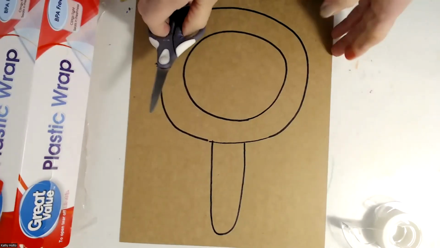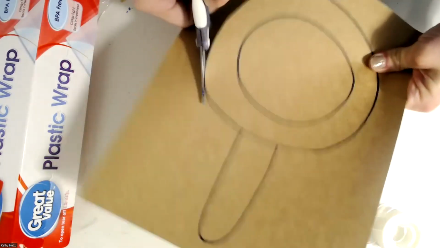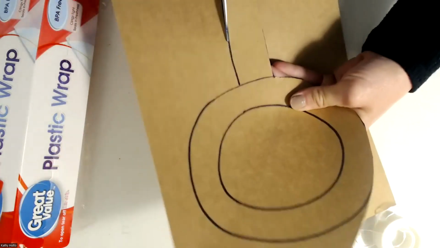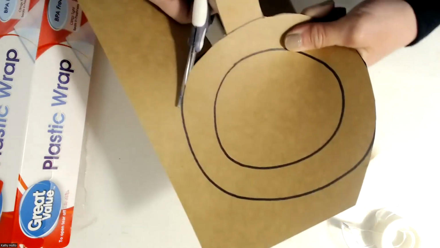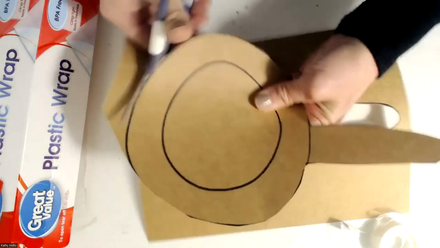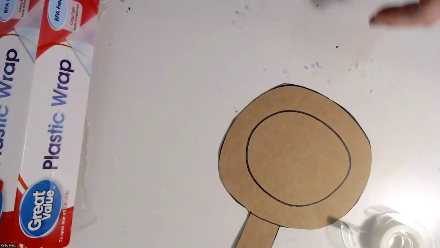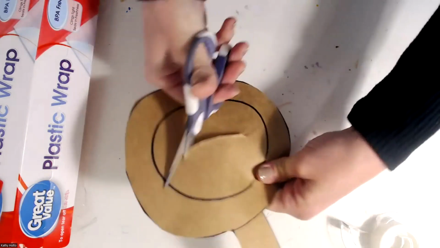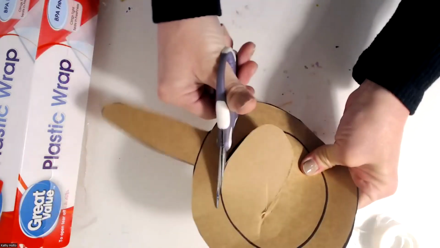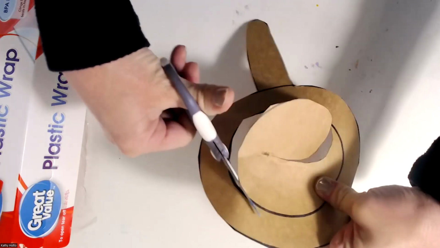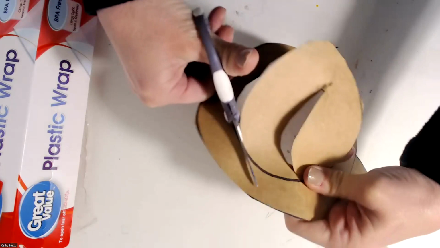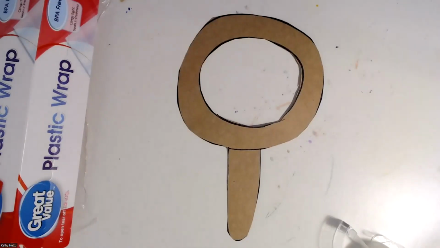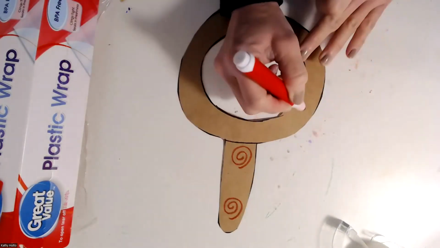Okay, so now we're going to cut this out. If the cardboard seems hard to cut, you might have to get a grown-up to help you, okay? Now this part also you might need to get a grown-up to help you with because we need to poke right inside the middle. So get a grown-up, don't poke yourself. And then we're going to go all the way around the circle. Okay, and then you can decorate your magnifying glass with markers if you'd like to.